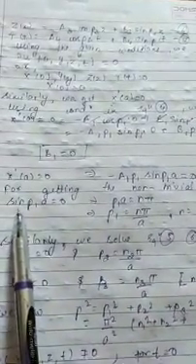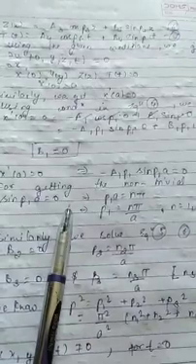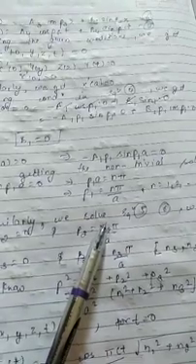So we will find the non-trivial solution for this equation. So what we will take, sin p1a = 0. So p1a = nπ, p1 = nπ/a, for n going from 1 to infinity. Similarly, we will get the required equations.